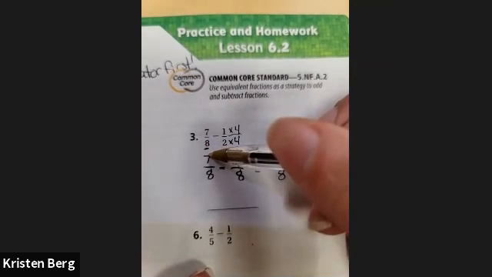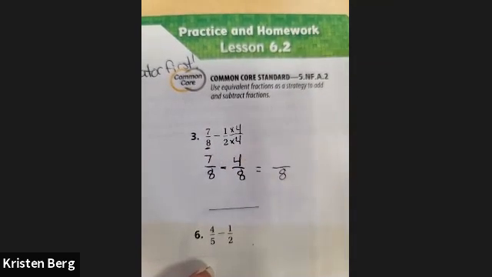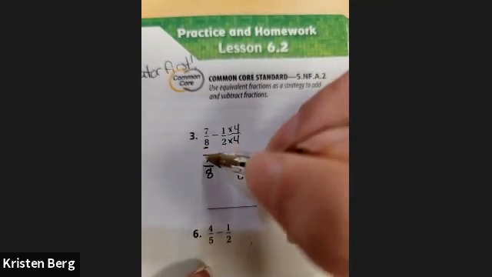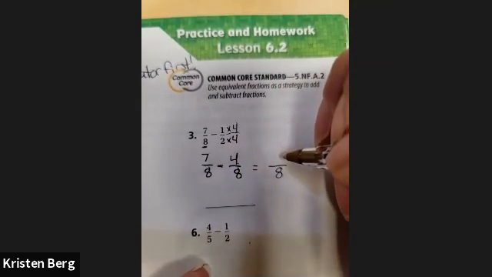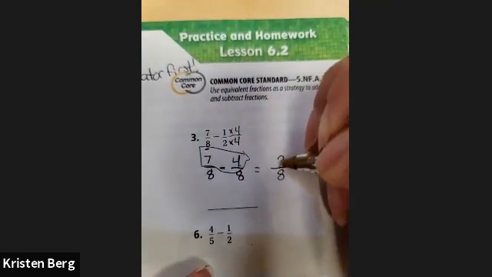So I had 7 slices to begin with, and then I ate 4, so how many are left? 7 minus 4 is 3. So therefore my answer would have been 3/8.